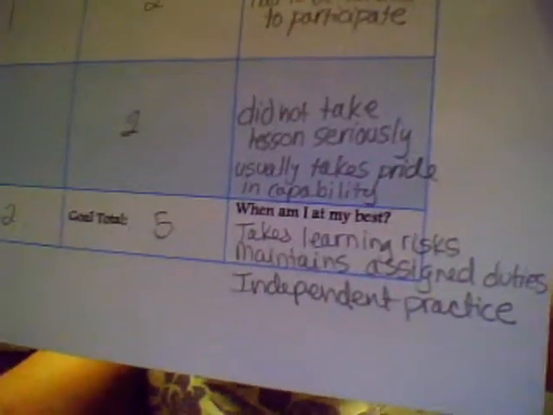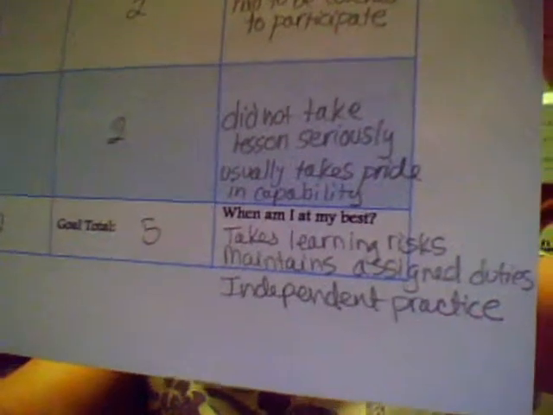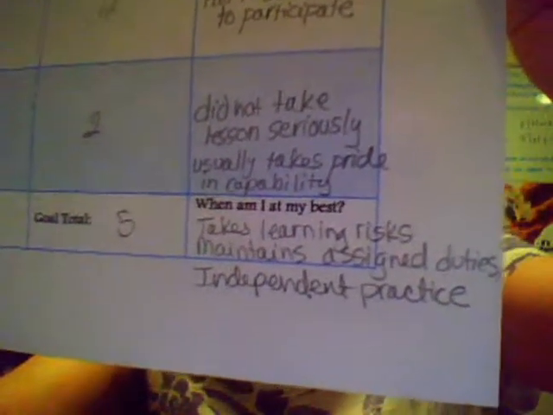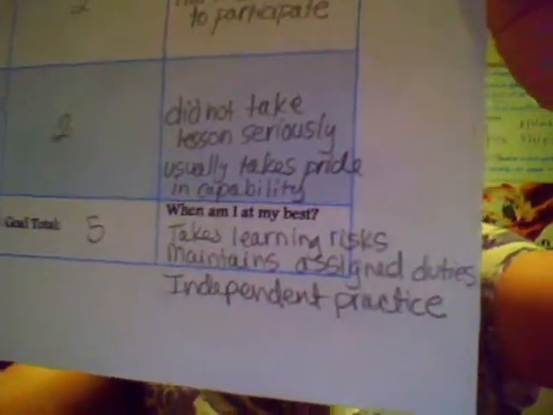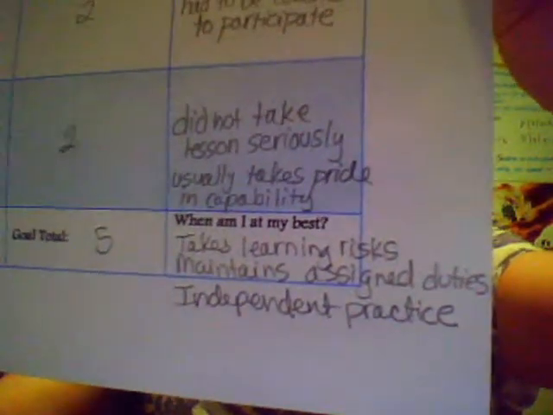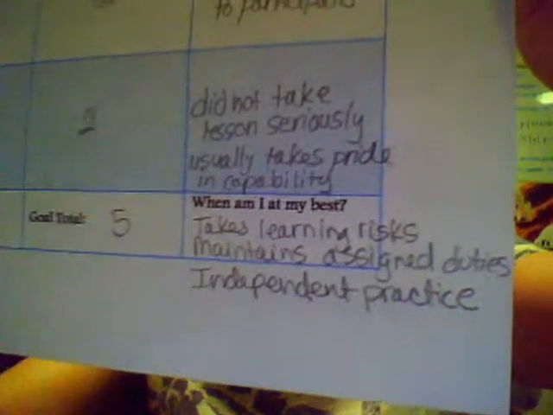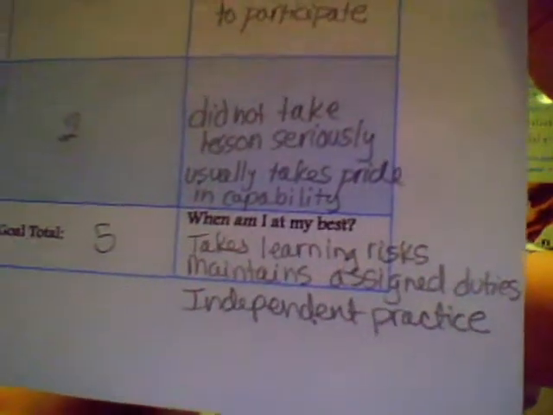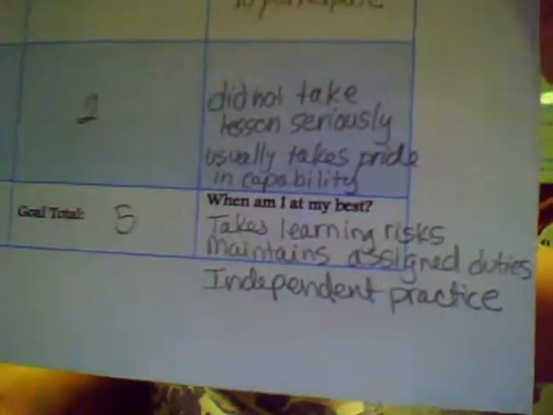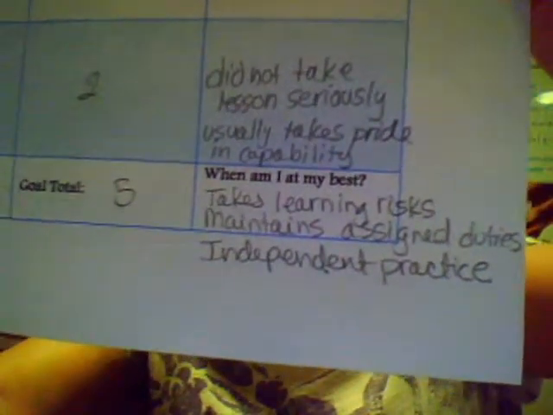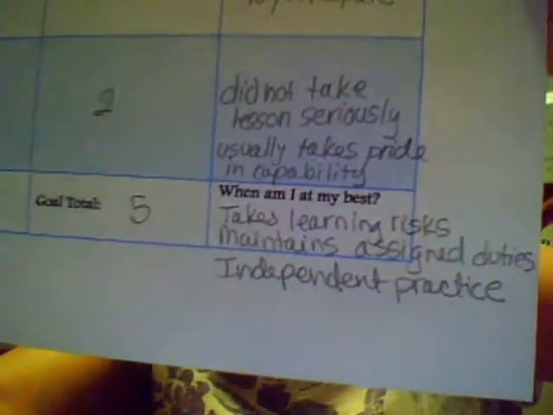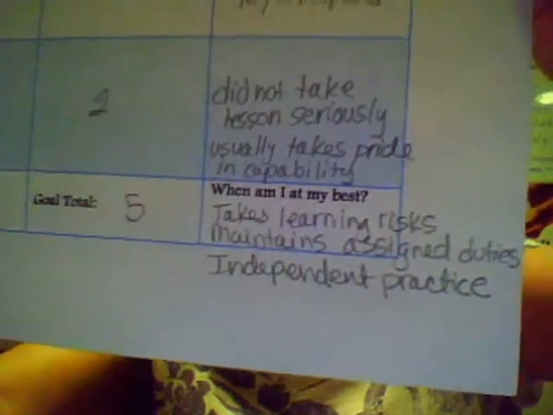This student takes learning risks, really makes an effort. This is a very bright student. This student maintains assigned duties, the duties that they have in their team and within the classroom. I don't have to remind that student to do them. They seem to take pride in getting their duties done. And one of the best times during the class period that this student is at their best is during independent practice. Well, this can tell me a couple of things.